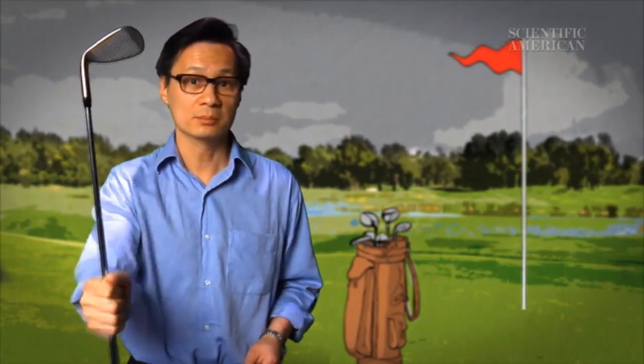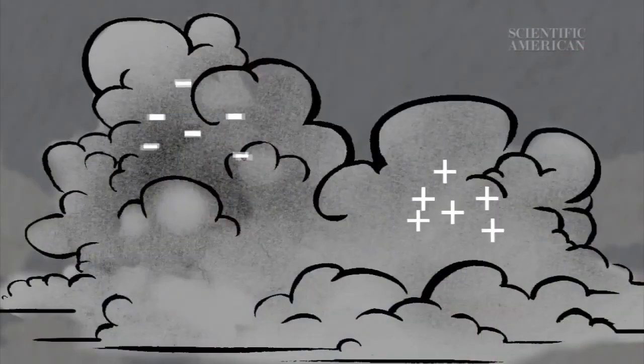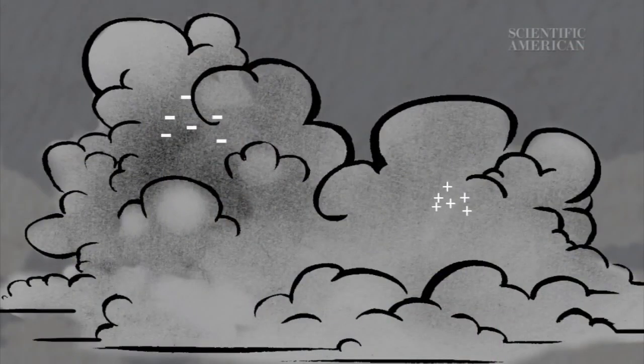These sparks can also fly between the negative areas of the storm cloud and the positive areas on the ground, say through a tree or a golf club. Simple, right? But there's a problem. The electric fields measured in the thunderstorm clouds typically aren't big enough to trigger a spark. So what sets it off? Maybe cosmic rays. The idea goes like this.